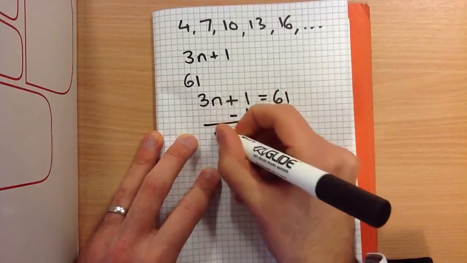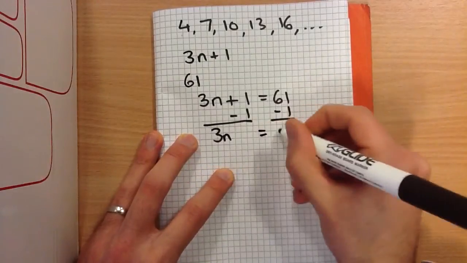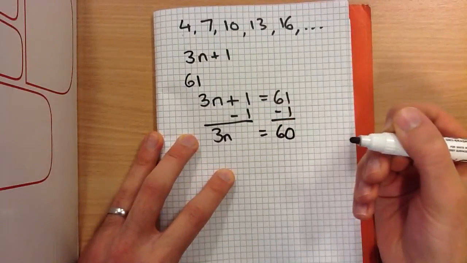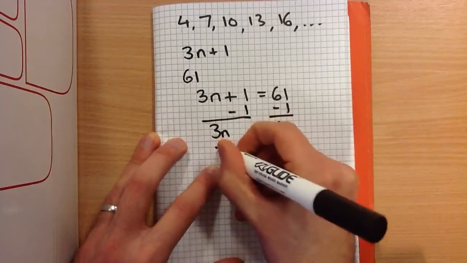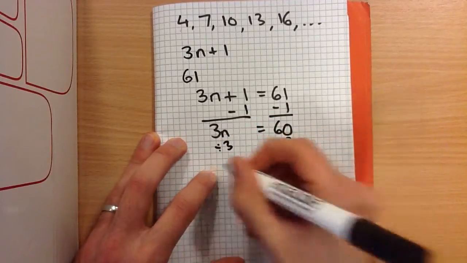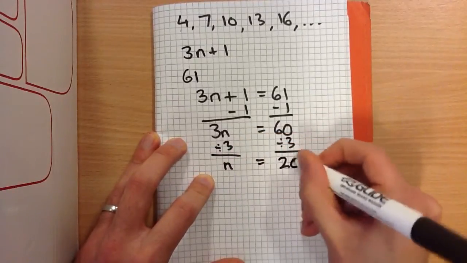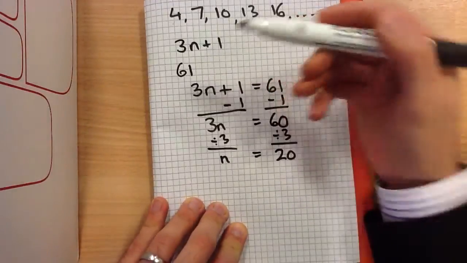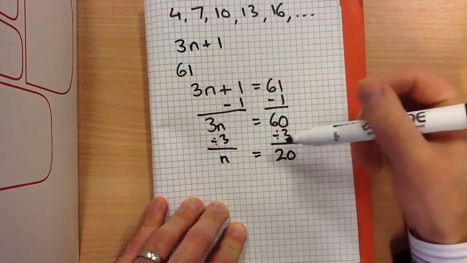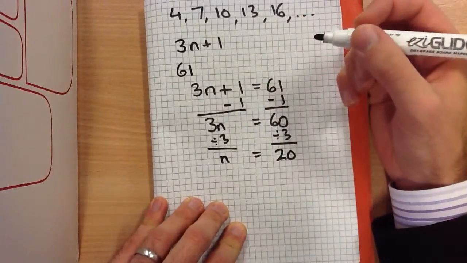So I'm left with just 3n on this side now, and I've got 60 left on this side of the equal sign. And then to undo 3 times n, I have to divide both sides by 3. So I'm left with n equals 20. What that tells me is that 61 is the 20th number in the sequence. Therefore, 61 is in the sequence.